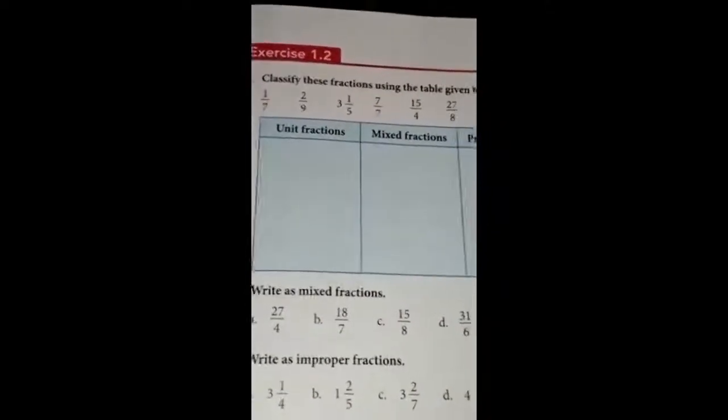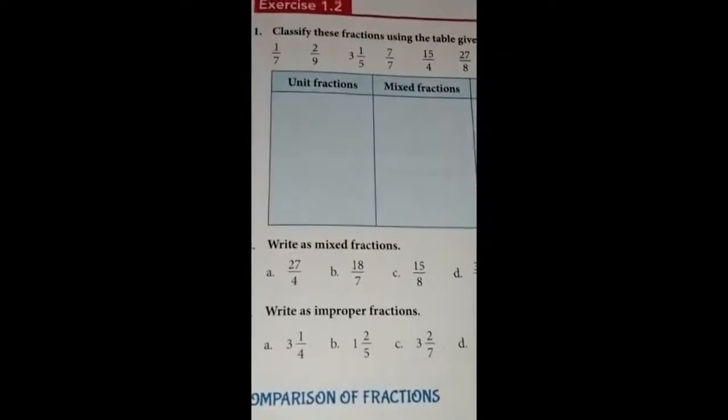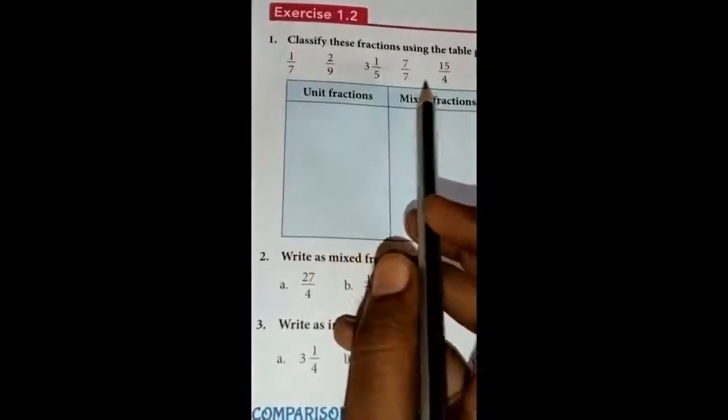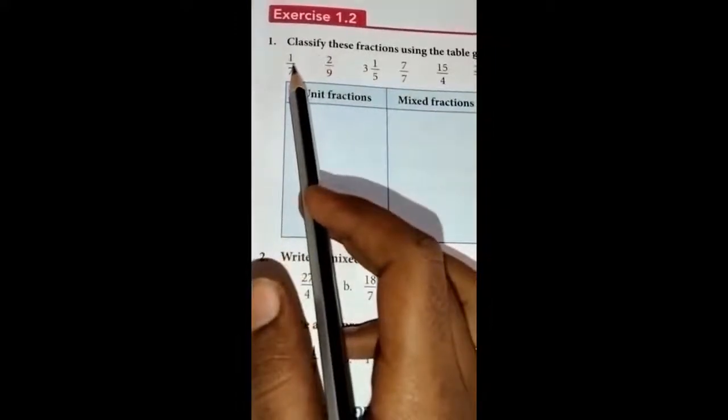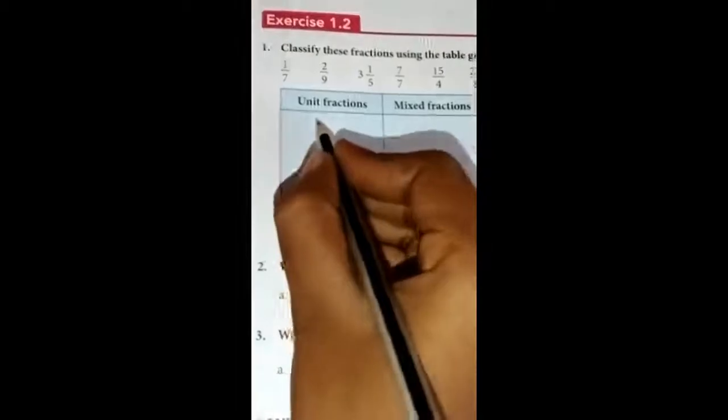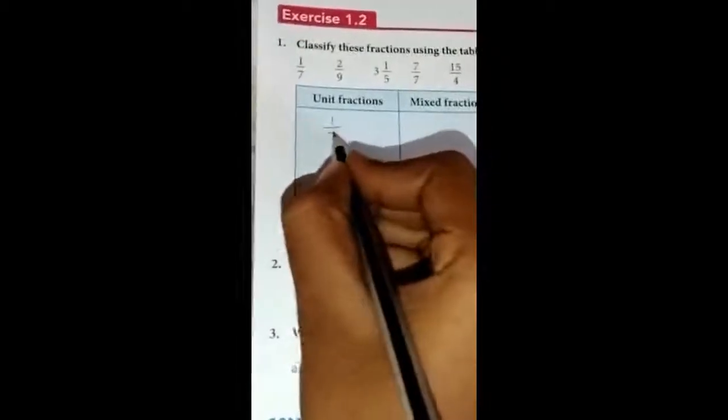So students, first is unit fractions. Unit fractions are those fractions whose numerator is 1. So in these fractions, whose numerator is 1? First 1 by 7.